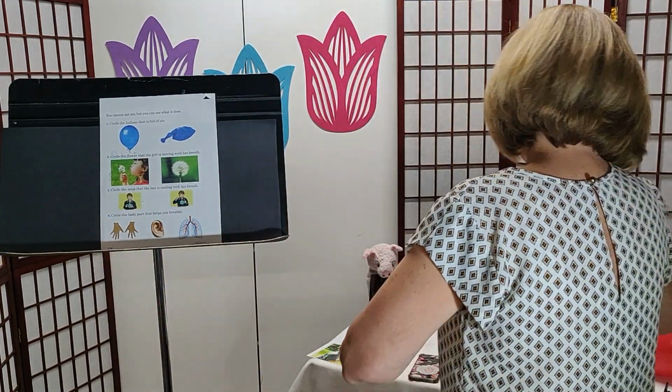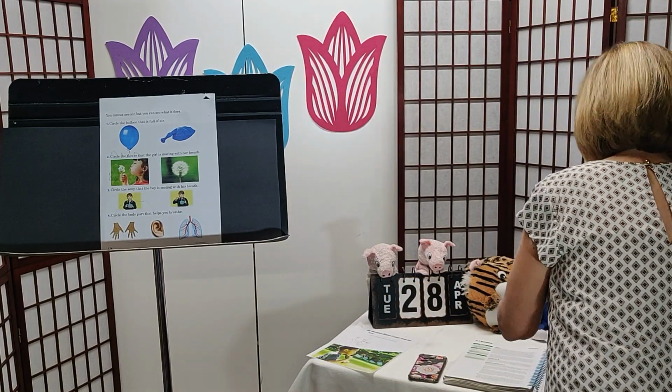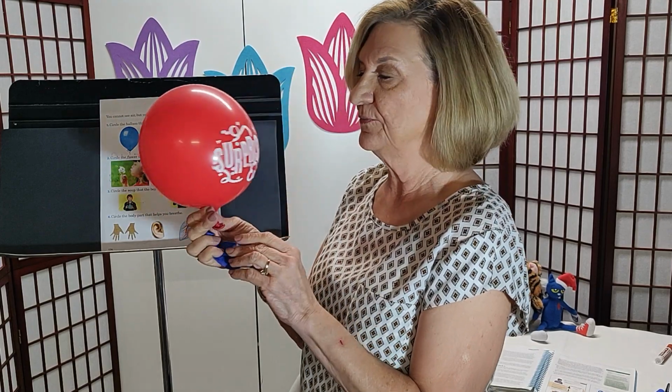So I brought something today. I brought a balloon, and it did look like this one a few minutes ago. And if you're wondering what this balloon says, it's actually a party balloon, and it says, surprise! So what do you think I had to do to change this balloon from looking like this? If you said I had to blow it up and put air into it, you are correct.